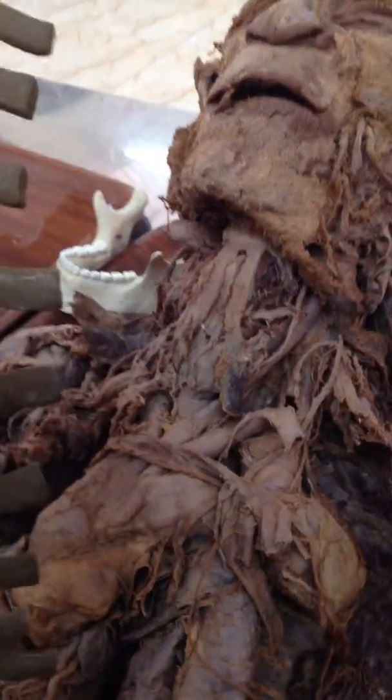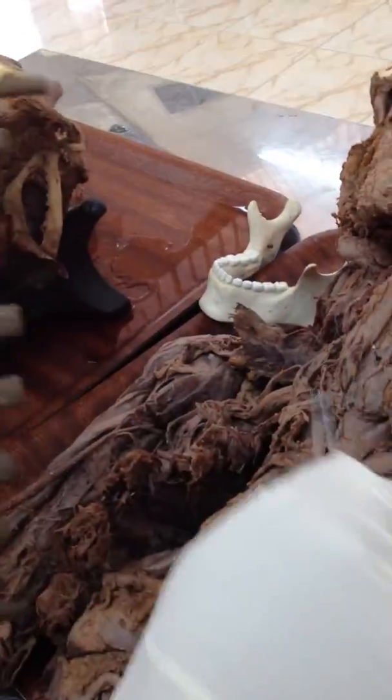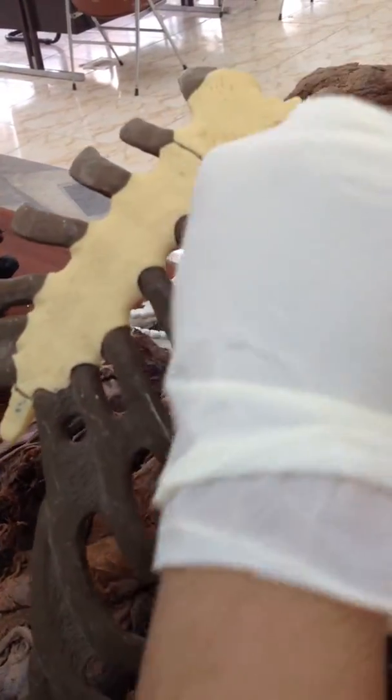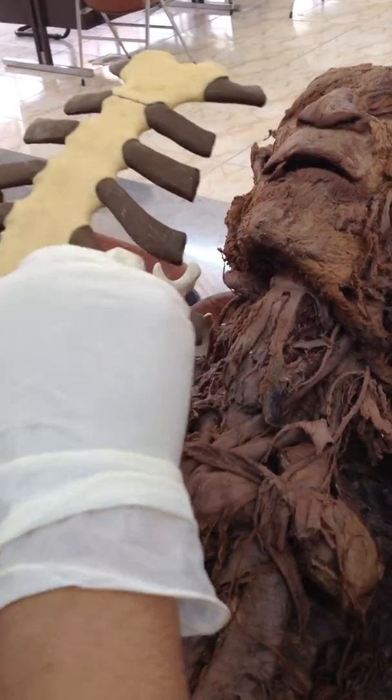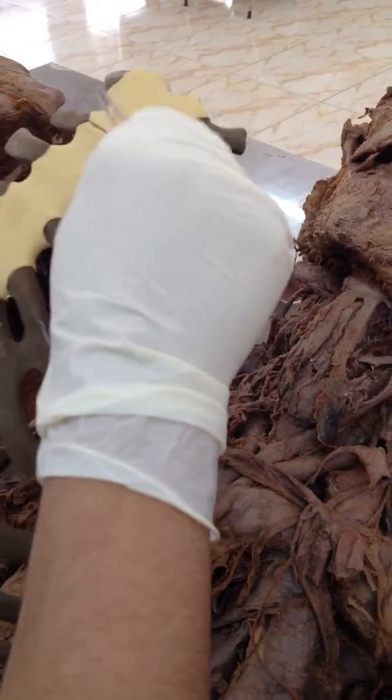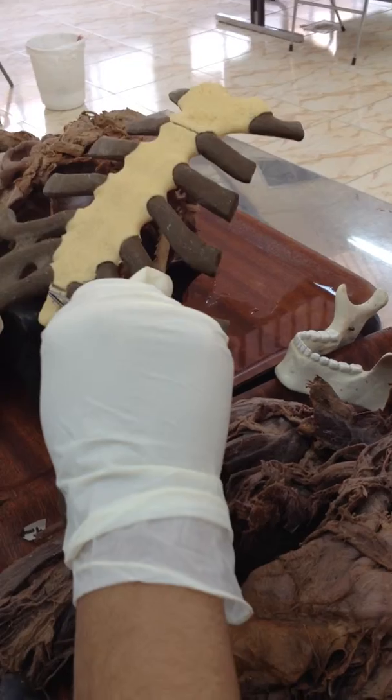For you, this is the sternum, okay? Because every muscle arises from somewhere, you have to see what this is. The sternum has three parts: manubrium sterni, body of the sternum, and xiphoid process. This muscle originates from the manubrium sterni. This portion is the body. This is the xiphoid process.